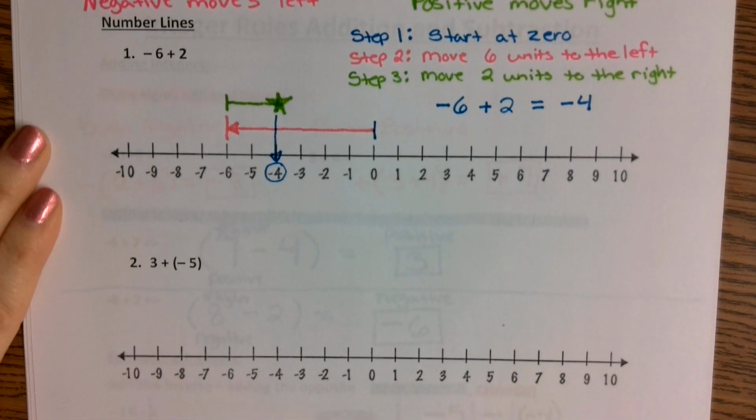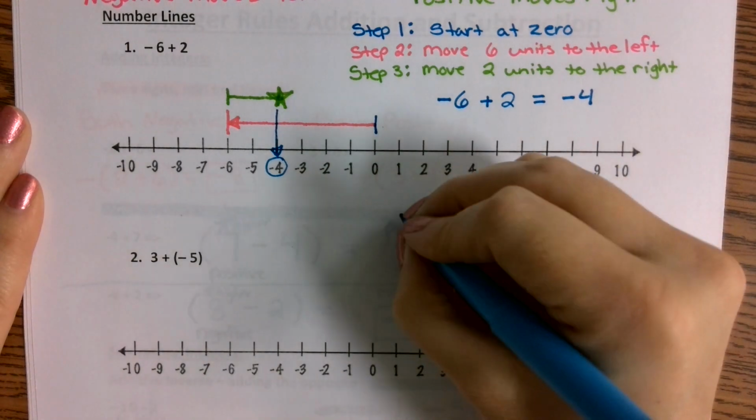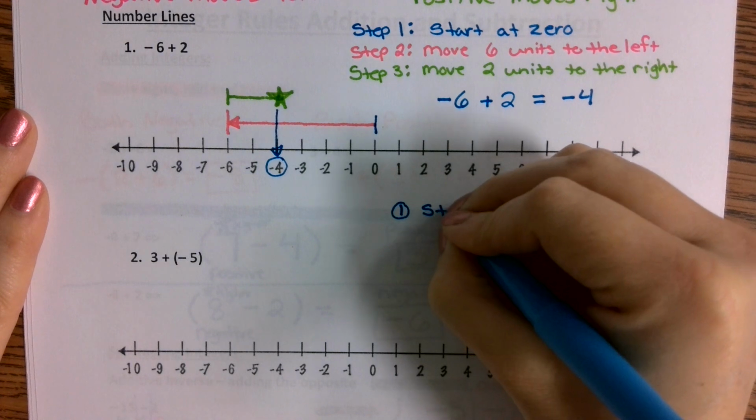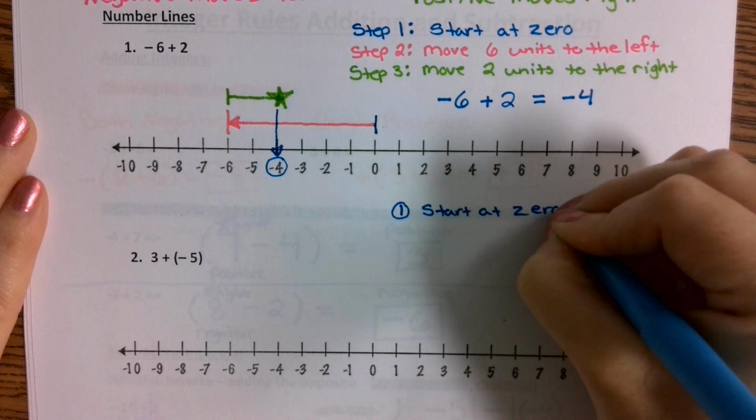So those are different ways that they could showcase your skills using your number line. Okay, let's take a look at the second problem. Again, my very first step is always going to be to start where? At 0. So my first step, step 1, we're going to start at 0.